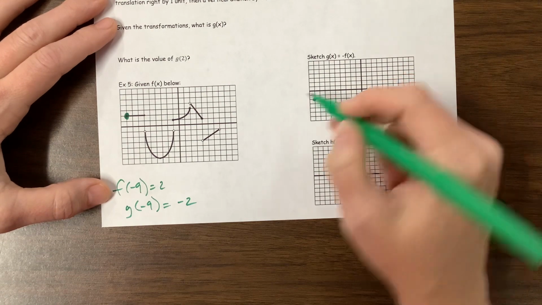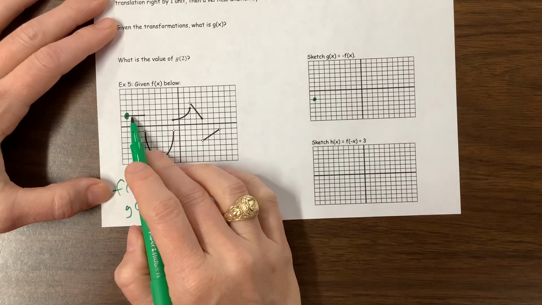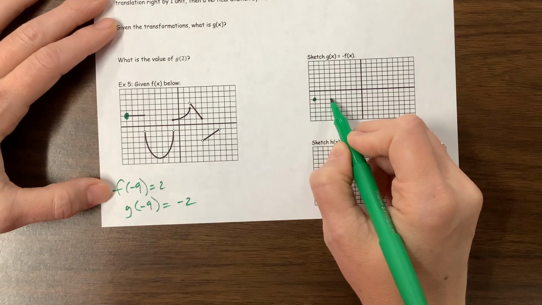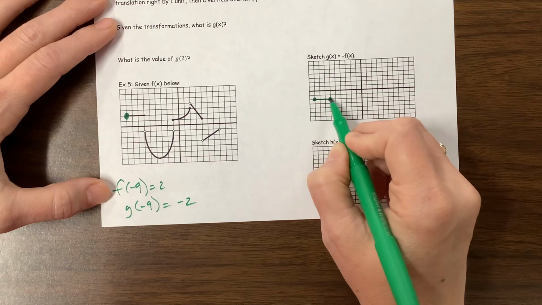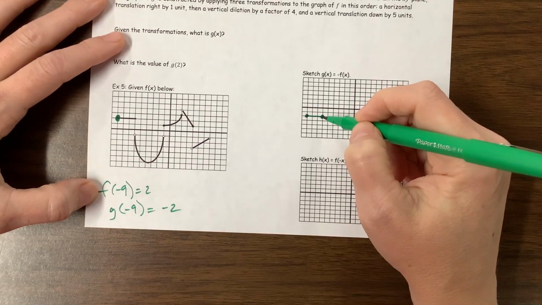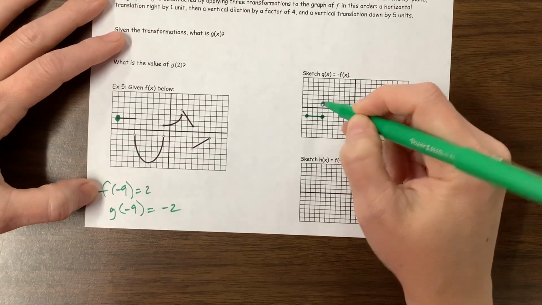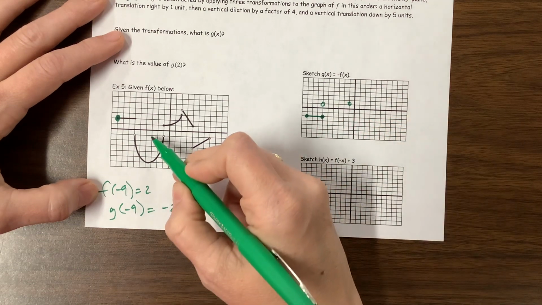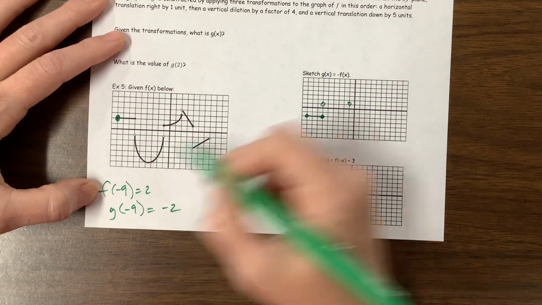So we're here. We stay on there until 8, 7, 6. And we have a closed circle. So we're staying here. And then we jump to positive 1. And then we're going to be at positive 1 again over here. How low did this go? 1, 2, 3, 4, 5, 6.